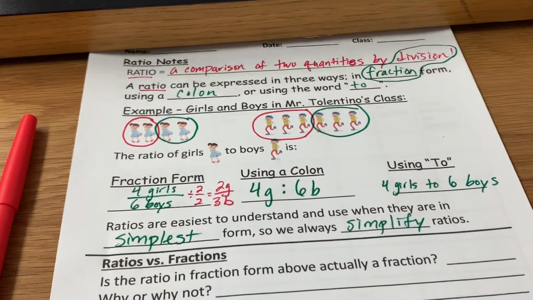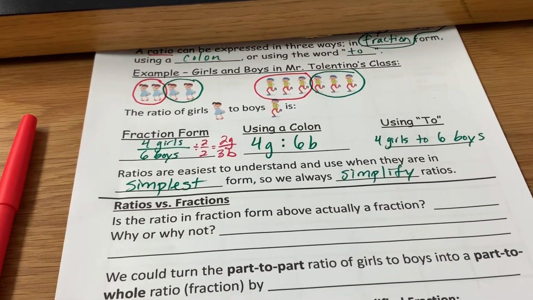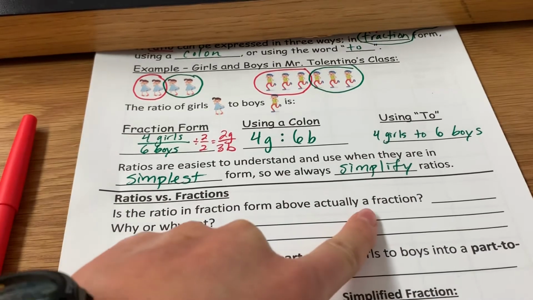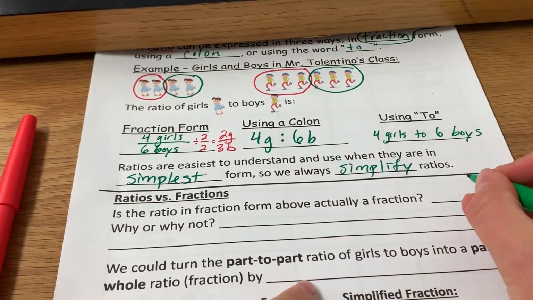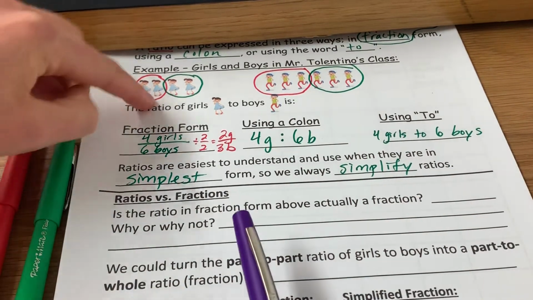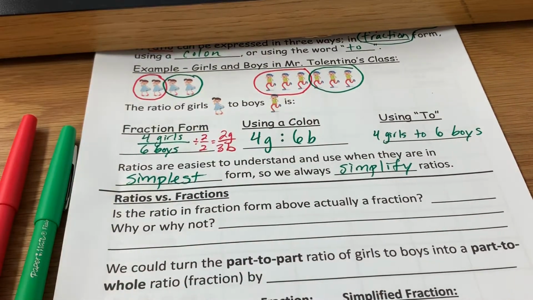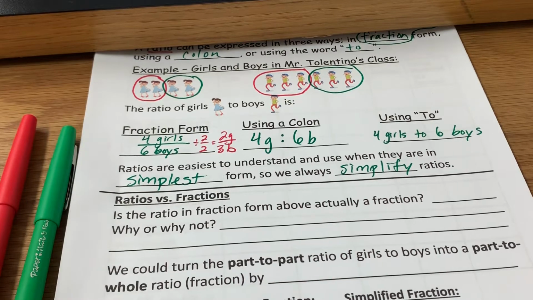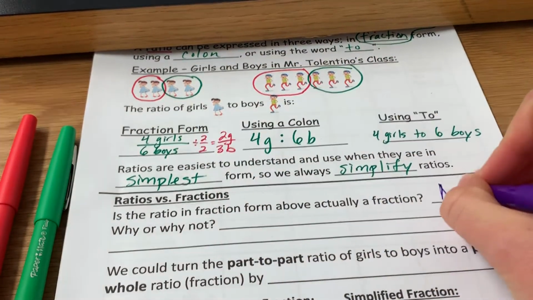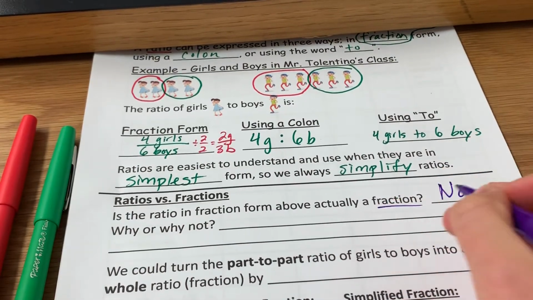We're simplifying those ratios. So let's talk about ratios versus fractions. Is the ratio above in fraction form? Is that actually a fraction? Now remember, a fraction actually represents part to a whole thing. Now, if I'm comparing girls to boys, is that comparing part to a whole or part to a part? And the answer is this is a part to part comparison. So the answer here is no, it's not a true fraction.